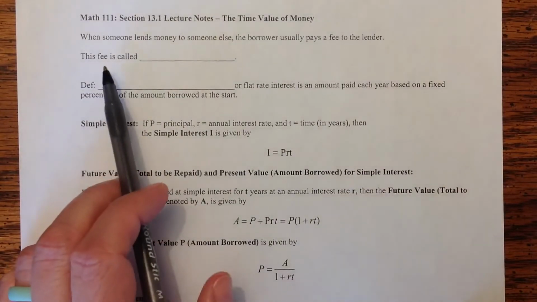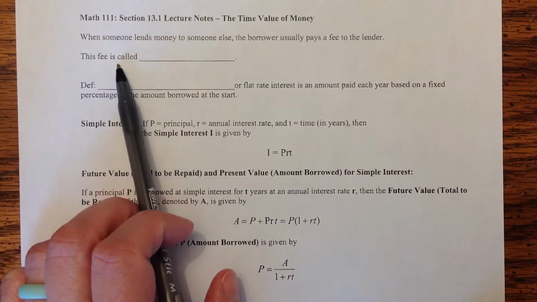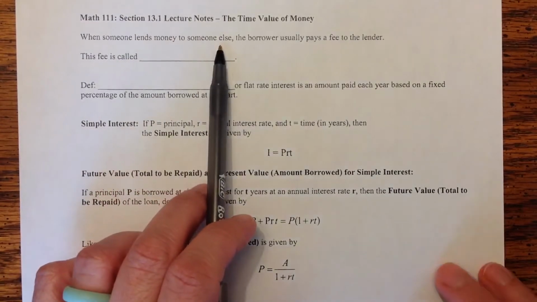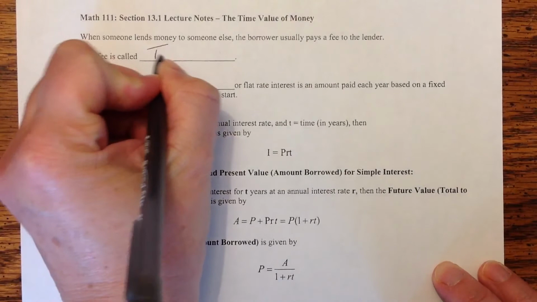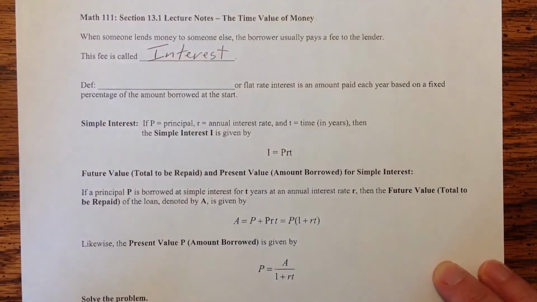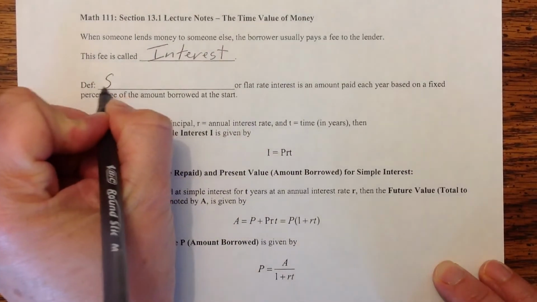So the first thing we're going to talk about is what this fee is called when someone lends money to someone else. Right? This fee is called interest. And we're going to look at various forms of interest. The first kind we'll look at is simple interest.